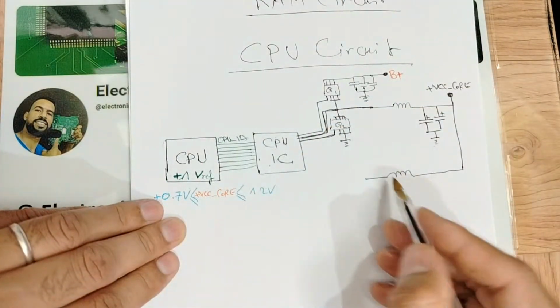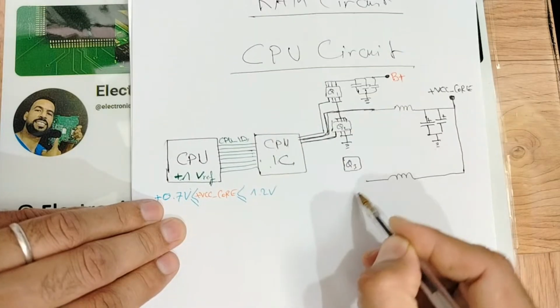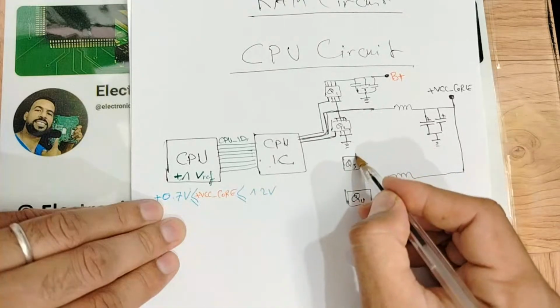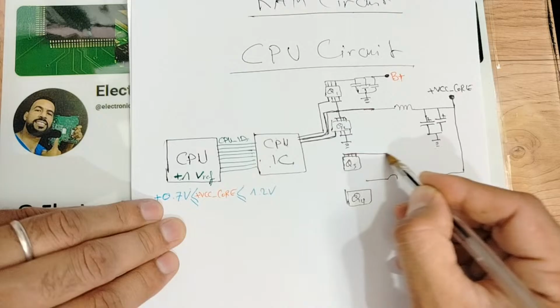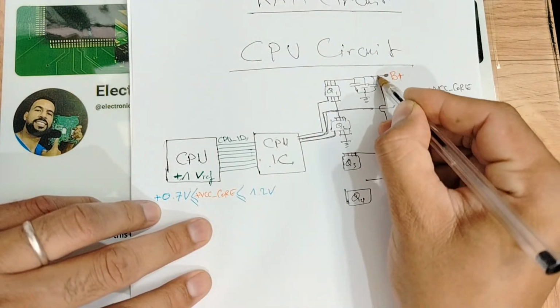For the second channel, the same working principle. We have Q3, we have here Q4. The drain of this MOSFET should be connected to the same B plus.